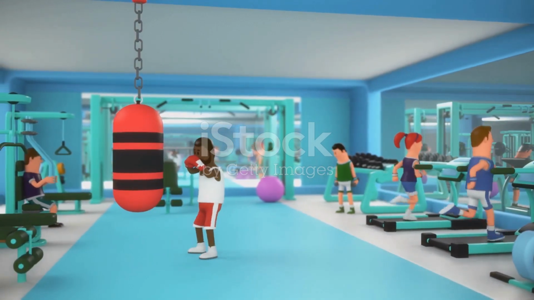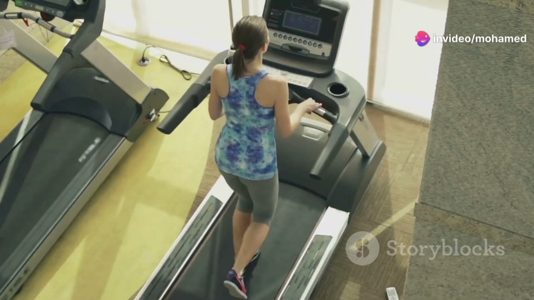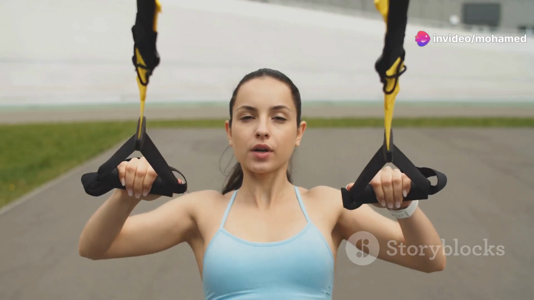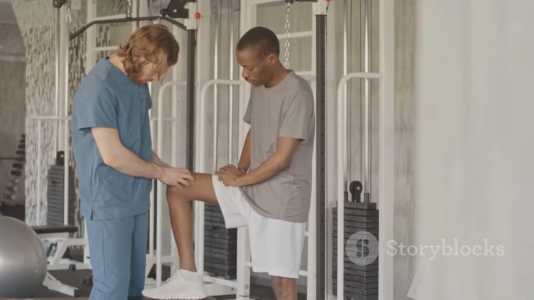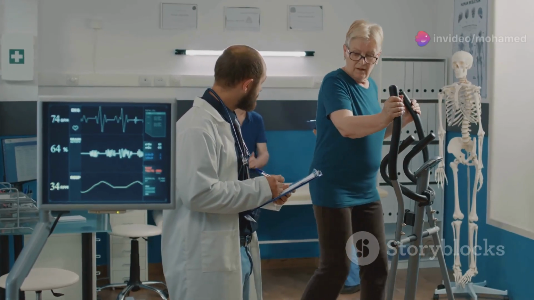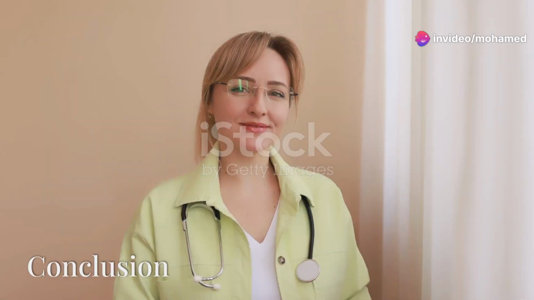And for exercise modes, there's a variety to choose from. High versus low-intensity, weight-bearing exercises like treadmill walking versus non-weight-bearing like cycling, and even upper versus lower body exercises. This flexibility allows therapists to tailor exercises to each patient's physical abilities. Overall, the goal is to improve circulation, build endurance, and reduce symptoms.